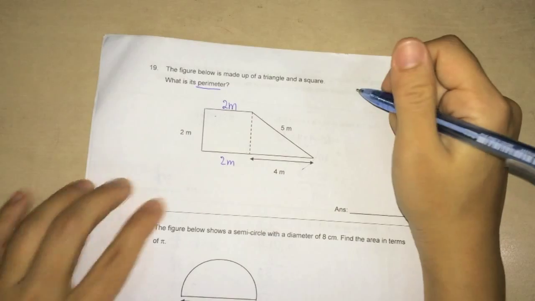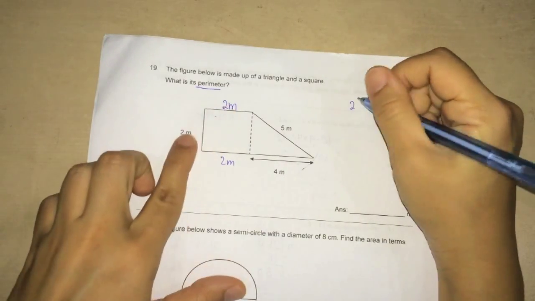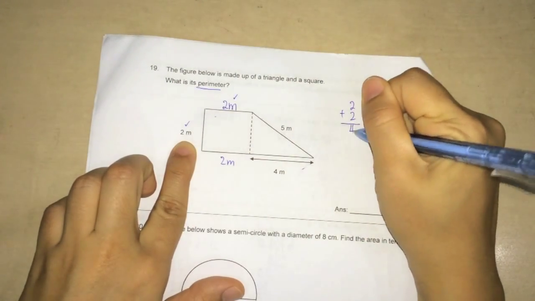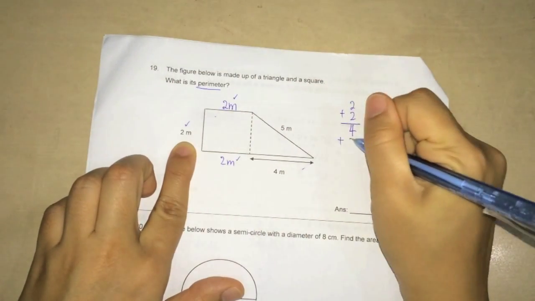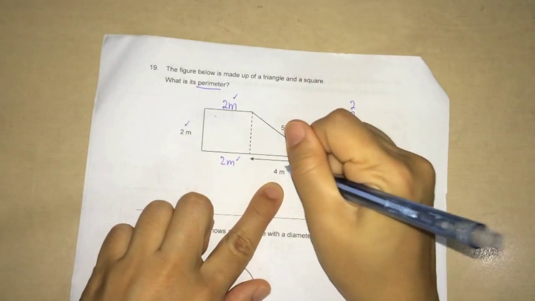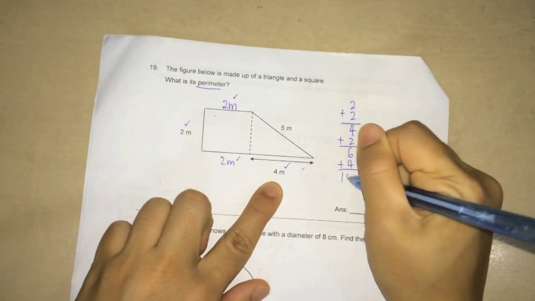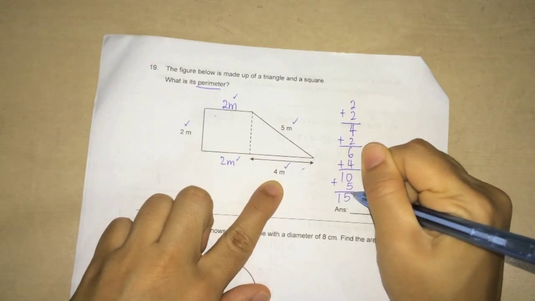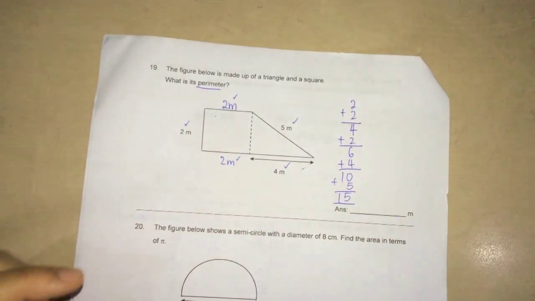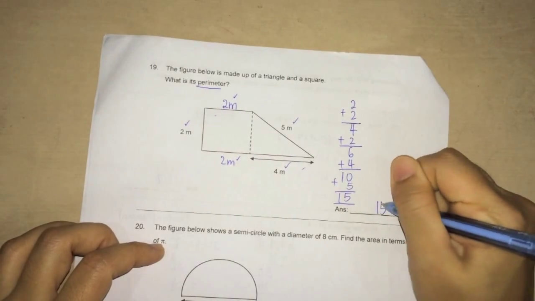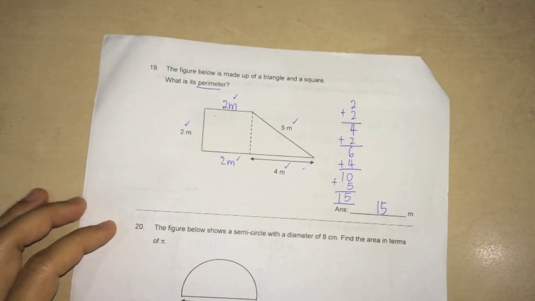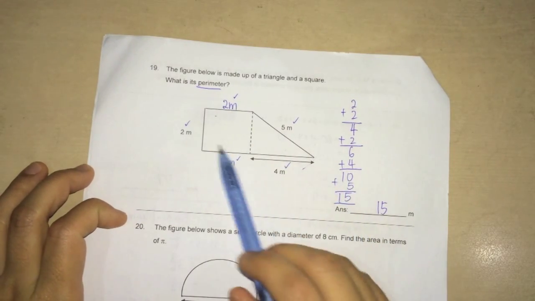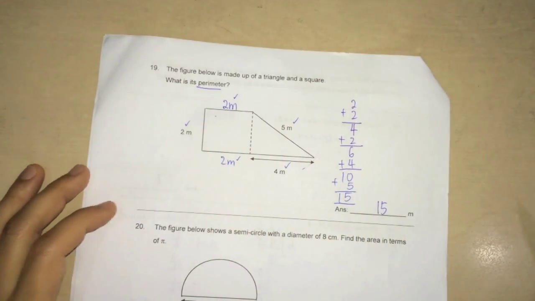So when we add them up, 2 plus 2 plus 2 plus 4 plus 5, and the total will be 15 meters. It will be good practice to tick off whichever length that you have added to show that you have added all the different parts.